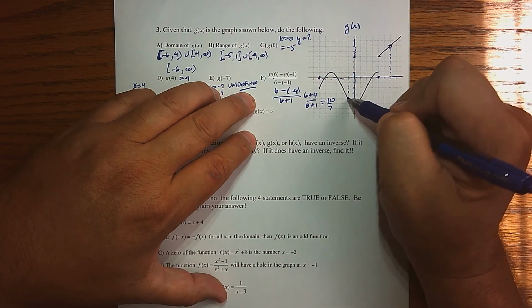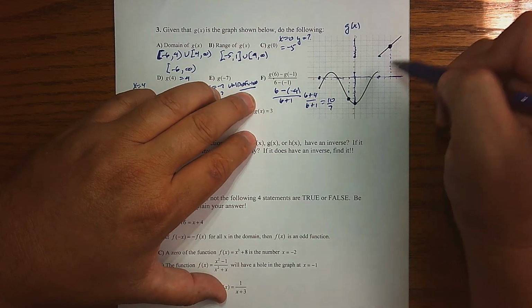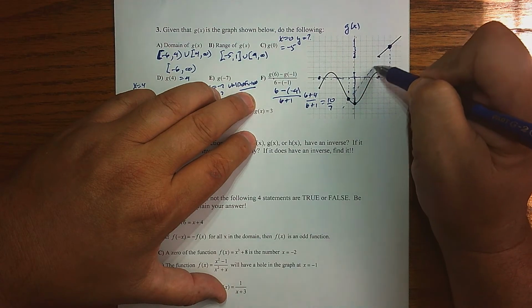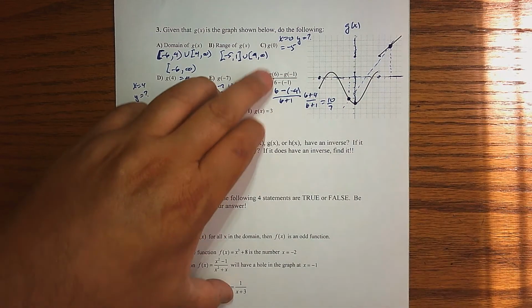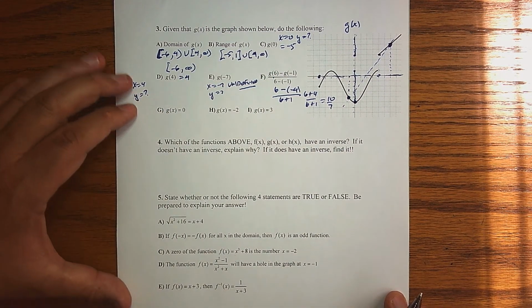Just to kind of look ahead, if we looked at the slope of the line between those 2 points, that slope is 10 over 7. That's essentially what that crazy situation represents.